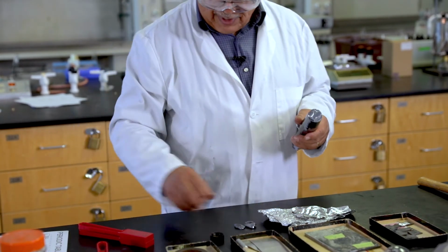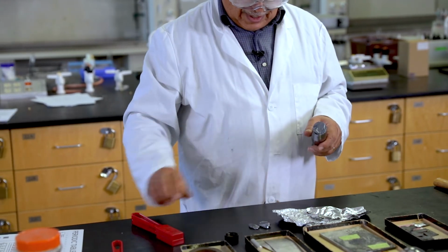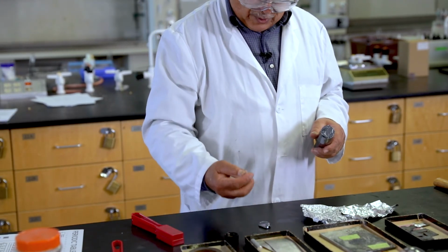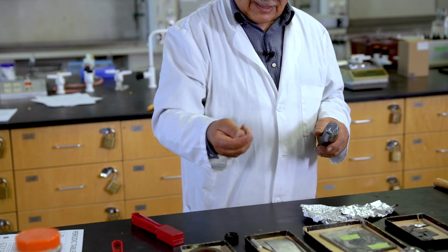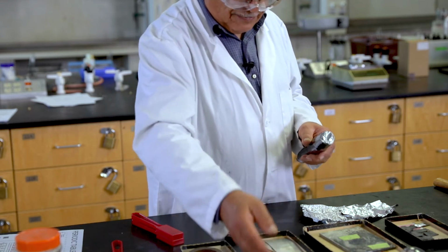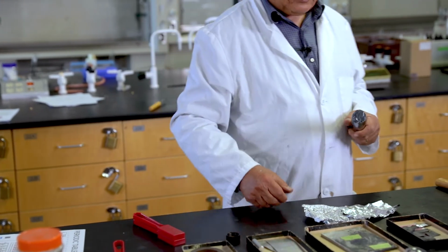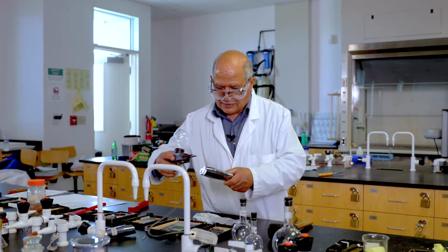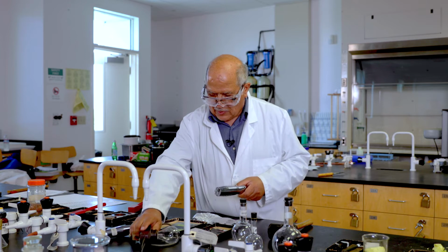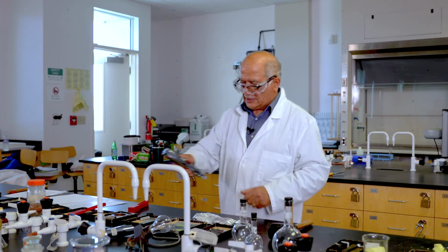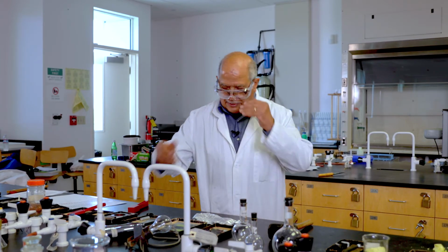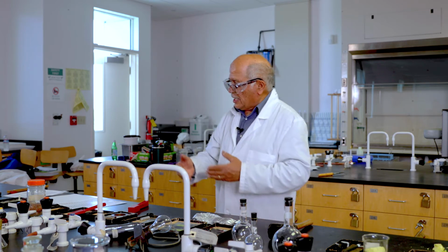If you hammer it, you can fracture it like glass. So silicon is brittle. Also, silicon is non-conductive of current. So now we have three classes of elements: metals, metalloids, and non-metals.